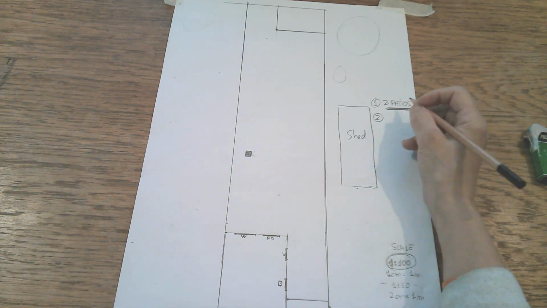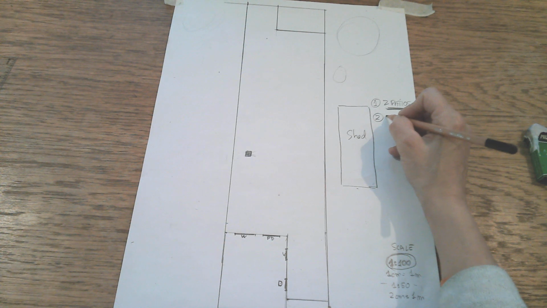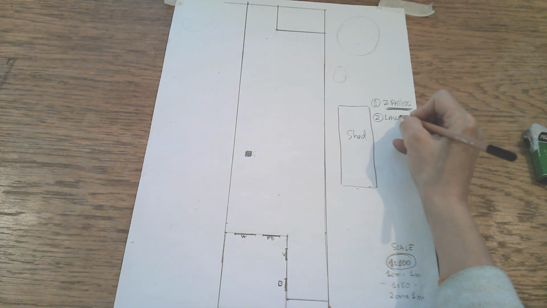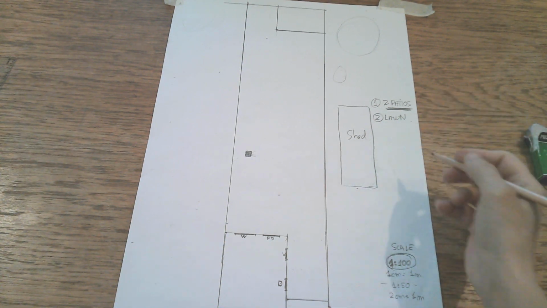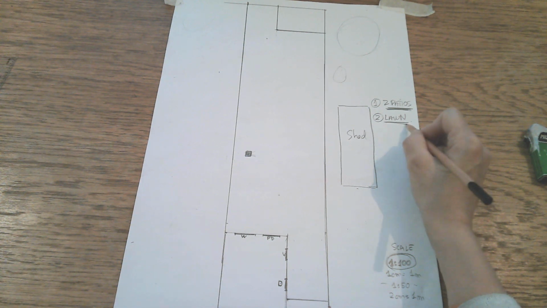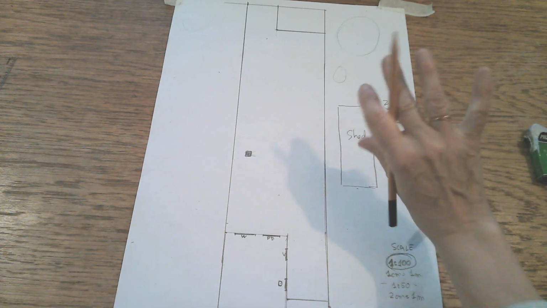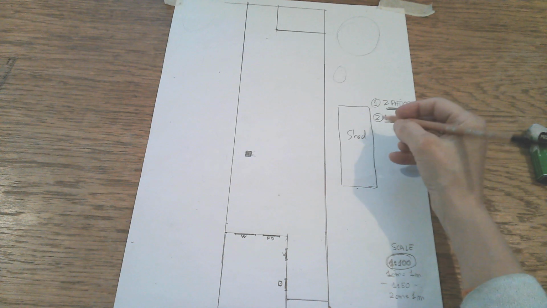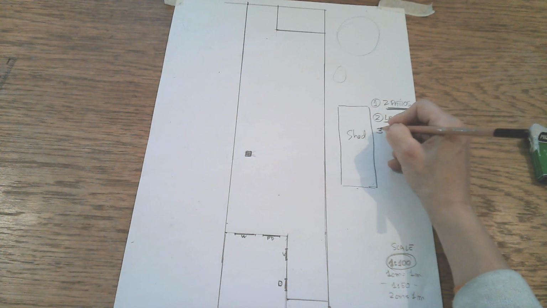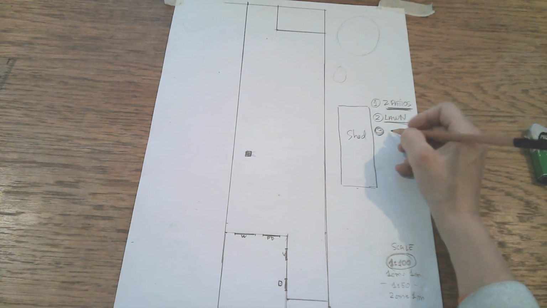The second thing they want is a defined lawn with a defined shape. They are open to what that shape would be, and they are not too sure whether they like formal or informal, because this is a couple.